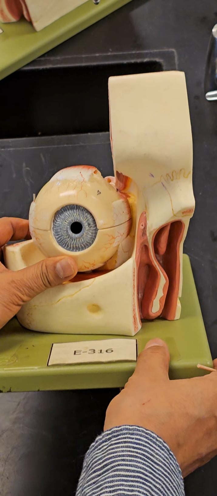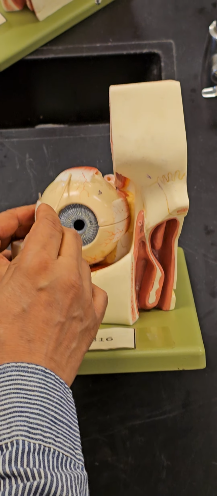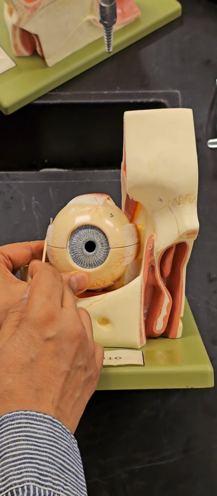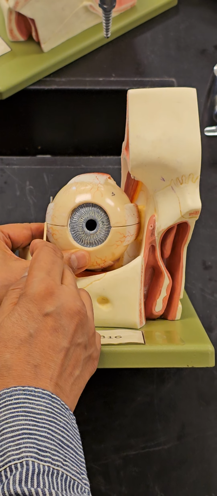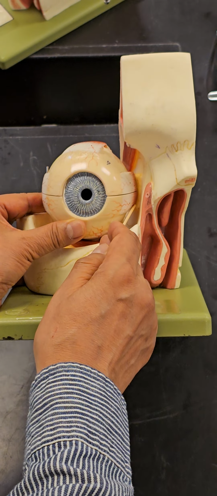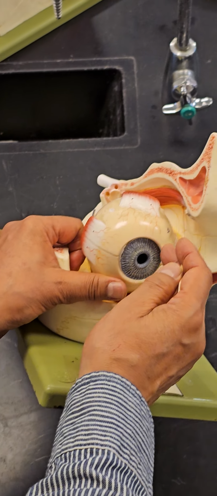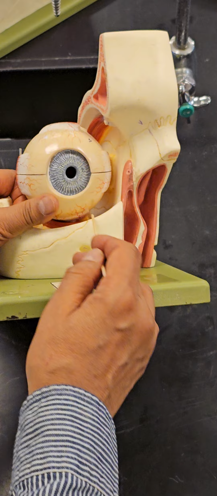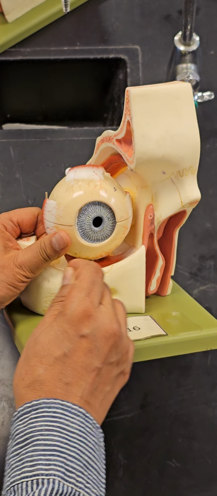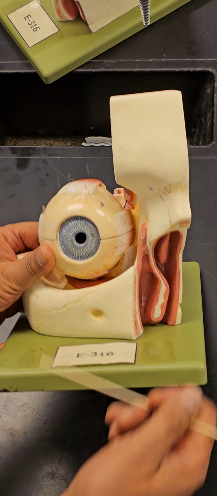And if you talk about the muscles, superior to the eye, this is called the superior rectus, lateral rectus, medial rectus. Okay, and this one is the superior oblique, and this one underneath right here is the inferior oblique. The inferior rectus is also right here at the bottom; you cannot see it.